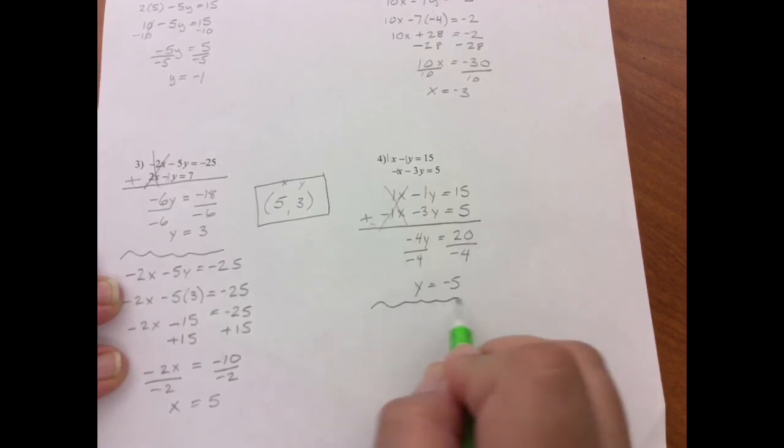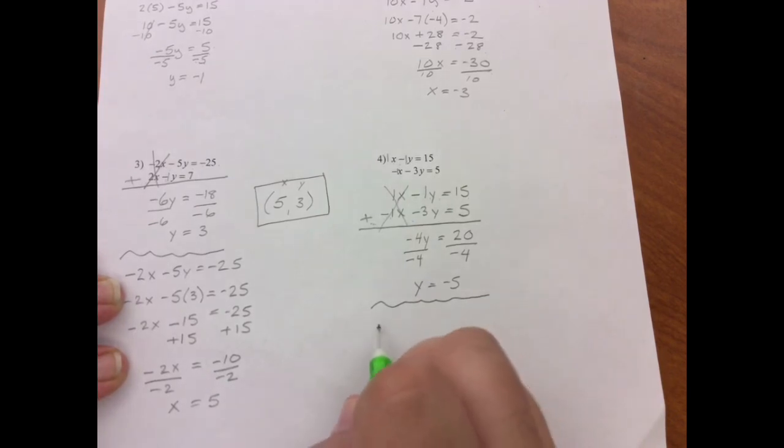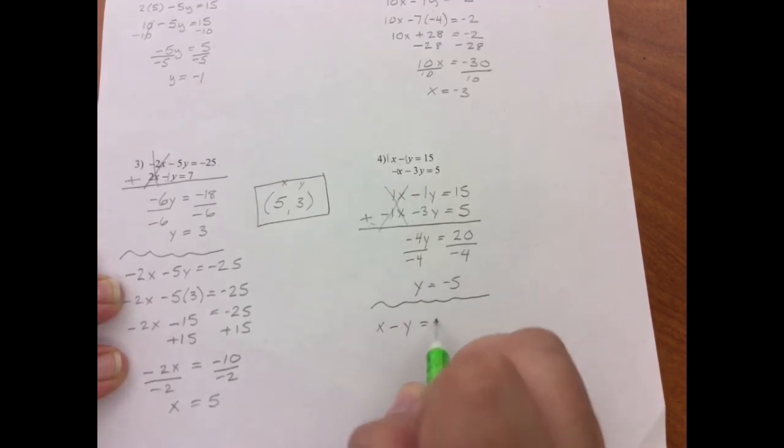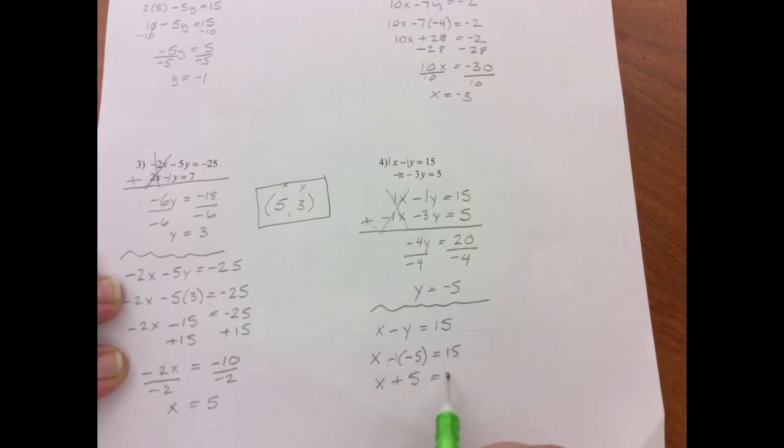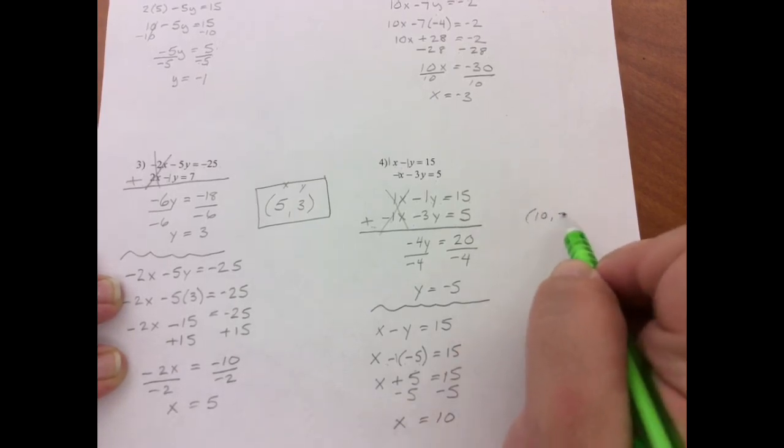And I'm going to substitute that back in to get x. So my first equation, x minus y equals 15. So I'm going to do x minus my y, which was negative 5, equals 15. It's super important that you get this parenthesis here so that you don't forget a negative. Because I have to do this as like a negative 1 times a negative 5, which is a positive 5. So this becomes x plus 5 equals 15. That can really mess up your answer. So now I'm going to subtract 5 from both sides. x is going to equal 10, and my solution is going to be 10 comma negative 5.